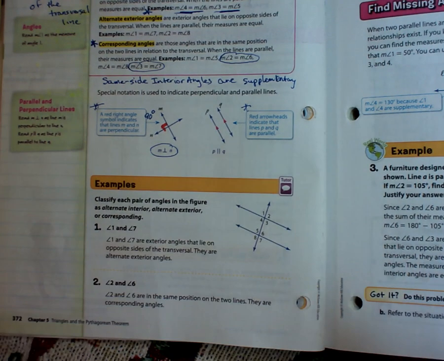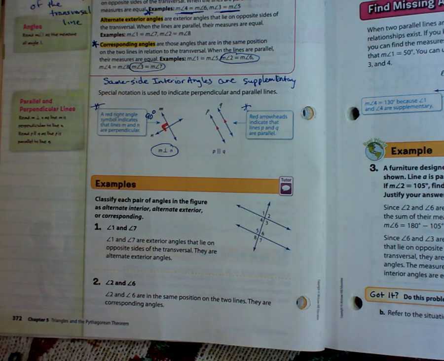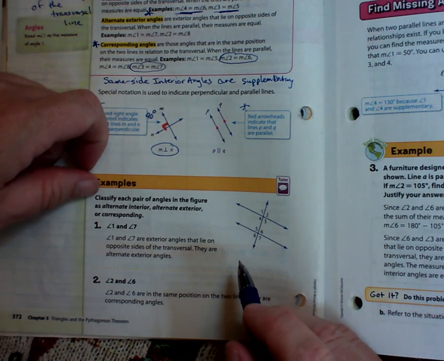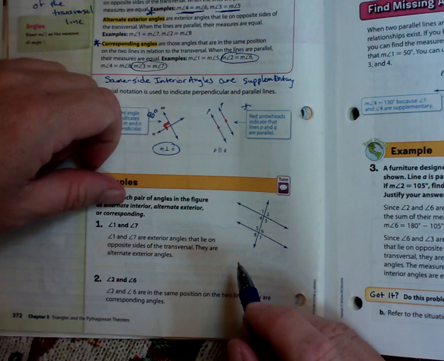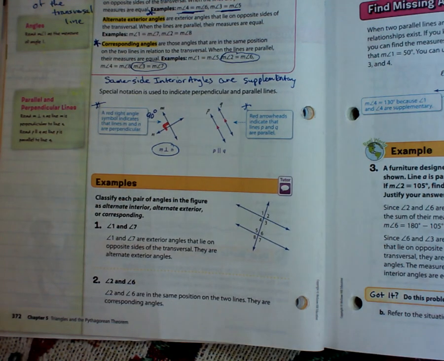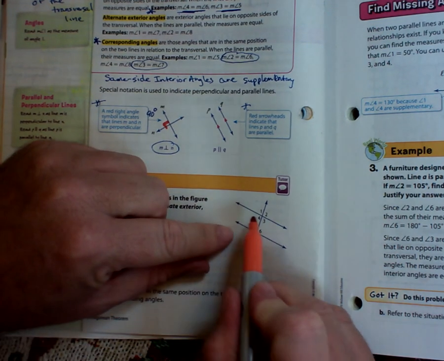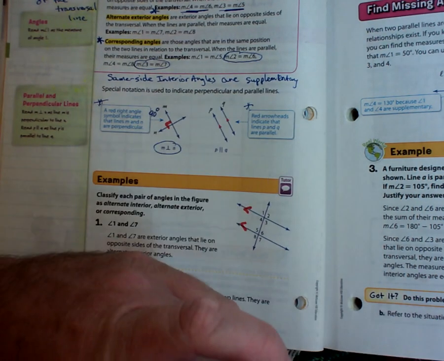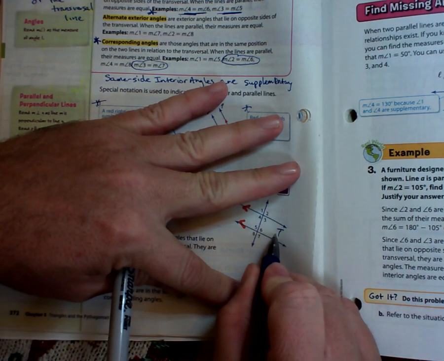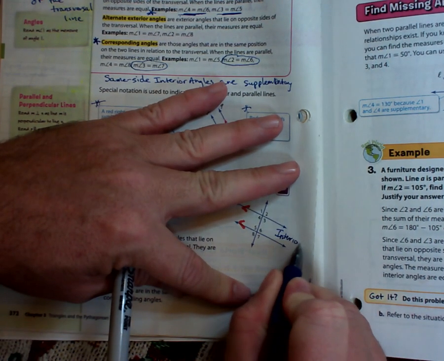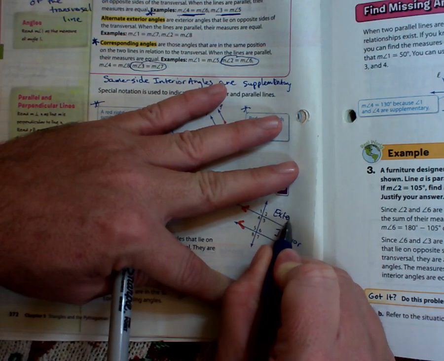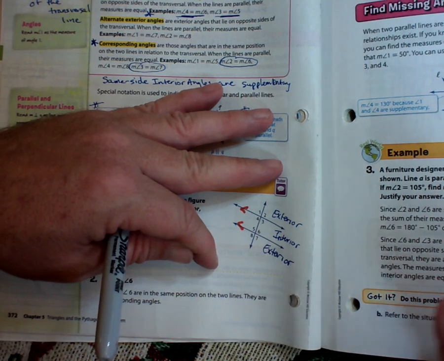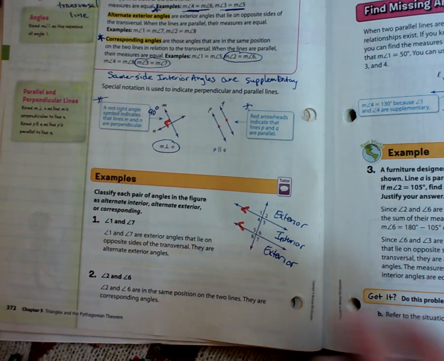Example 1. Now we just want to identify angles and angle relationships. We classify each pair of angles in the figure as alternate interior. So we need to find the parallel lines, where there are 2 of them. This line and this line are parallel. So let's identify, you should always do this, write down where the interior is. This is interior, and this is exterior, and this is exterior. By the way, these books are consumable, so you can write on them and take notes, which is super.